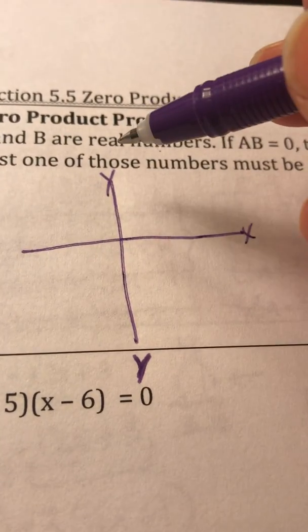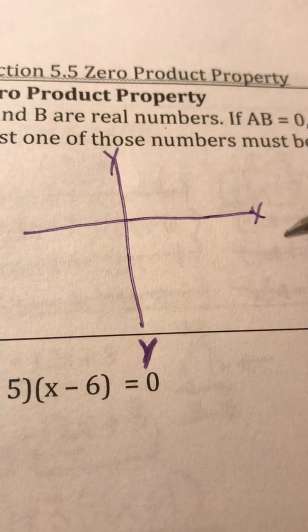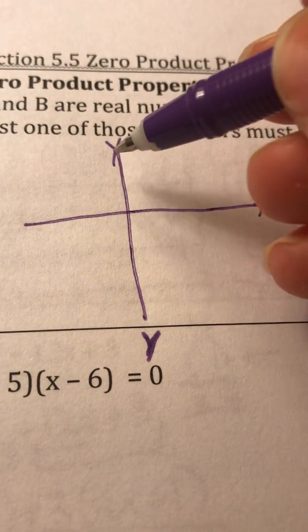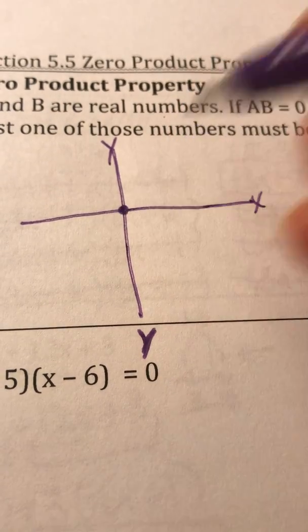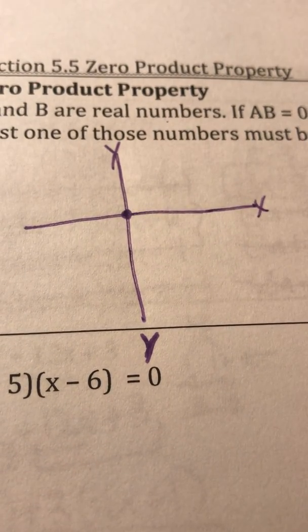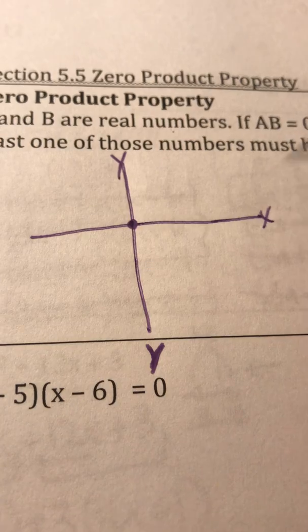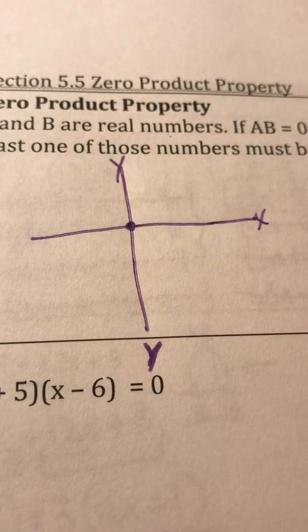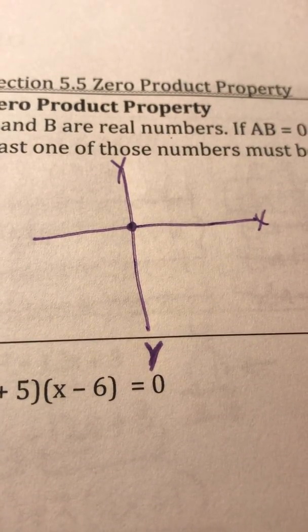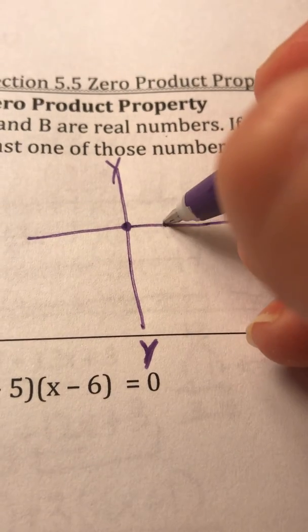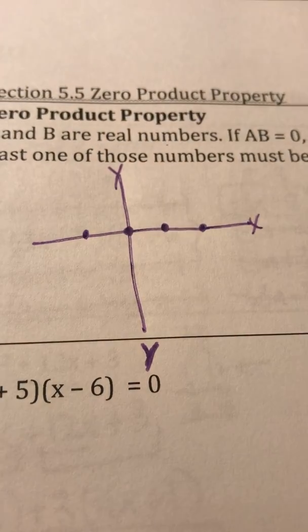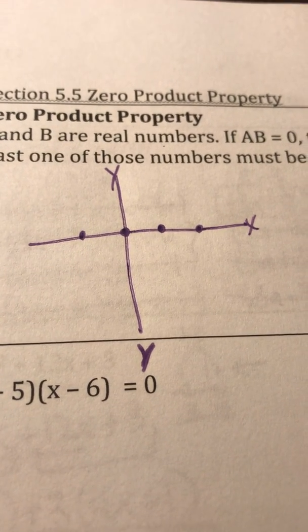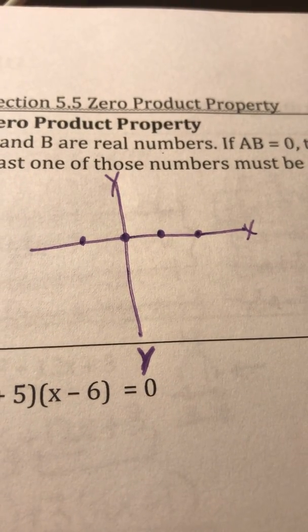Here we have x and y. If y equals 0, here's my y-axis. If y equals 0, where are we? That's right, we're somewhere on the x-axis. So if y is equal to 0, we could be here, we could be here, we could be here. We need to find out where we are.